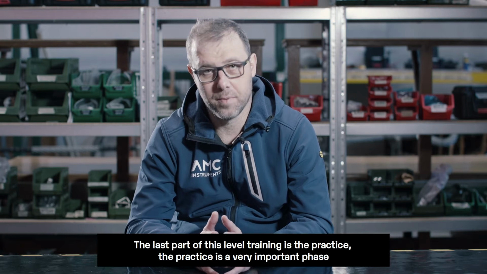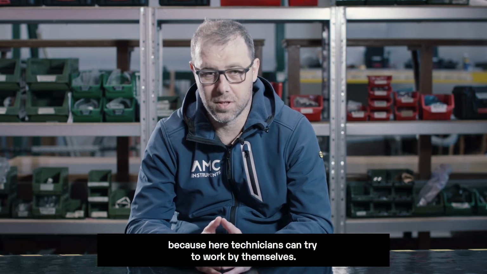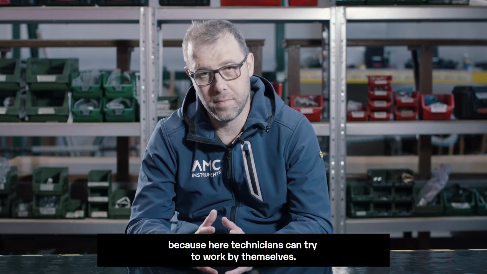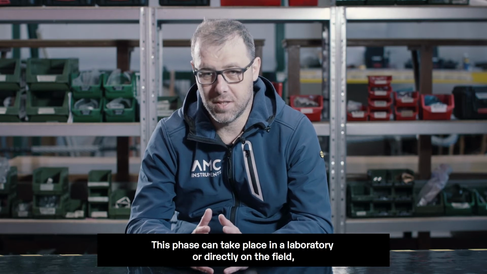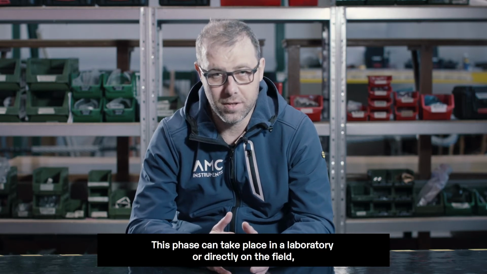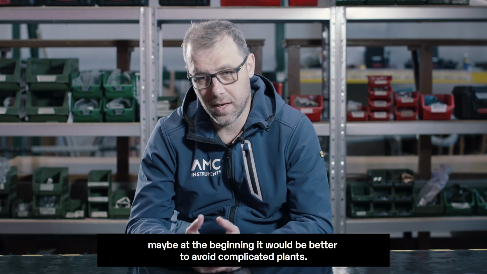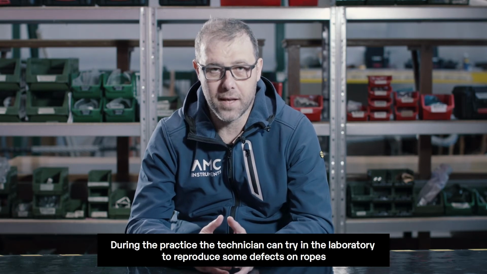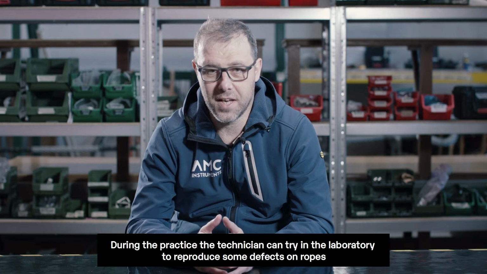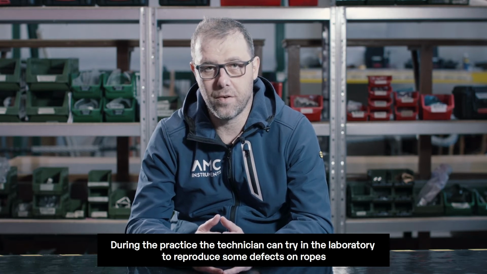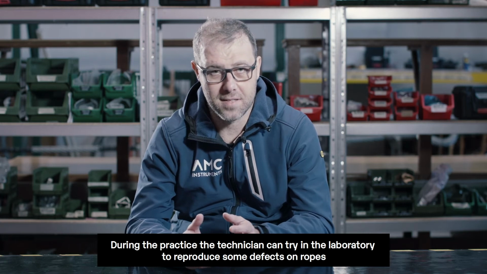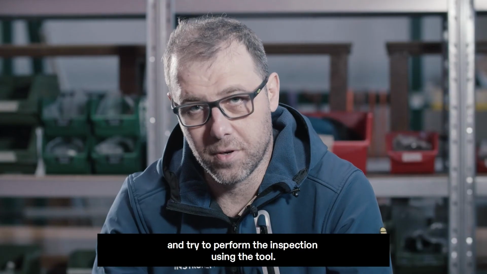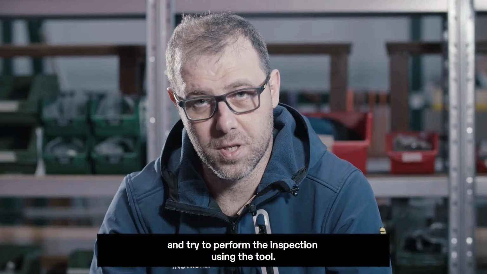The last part of this first level training is the practice. The practice is a very important phase because here the technician can try to do it by himself. This phase can be done either in a laboratory or directly in the field. Maybe at the beginning it is better to avoid very complicated plants. During the practice, the technician can try to reproduce some defects on ropes placed in the laboratory and perform the various inspections using the tool.